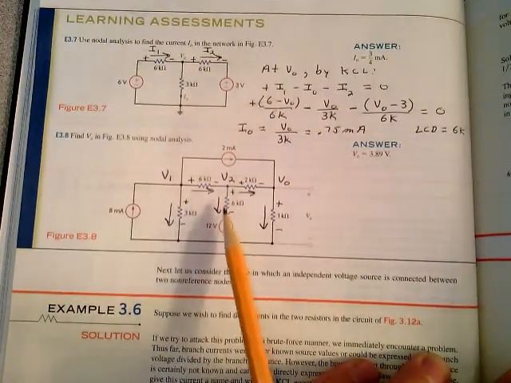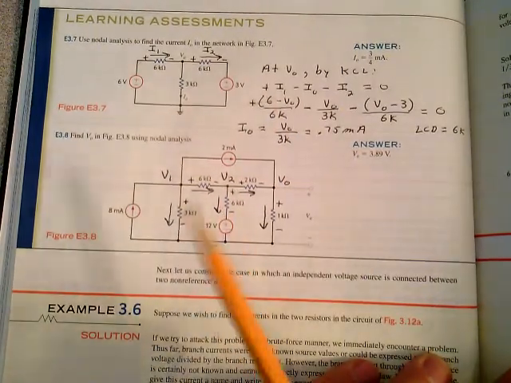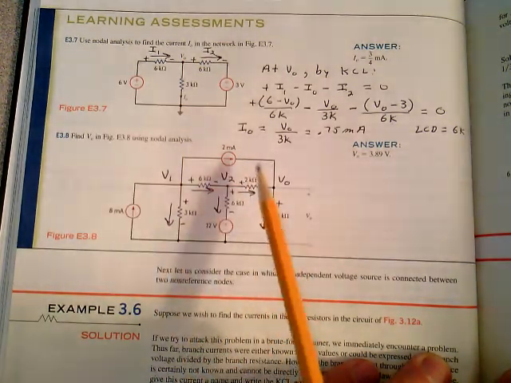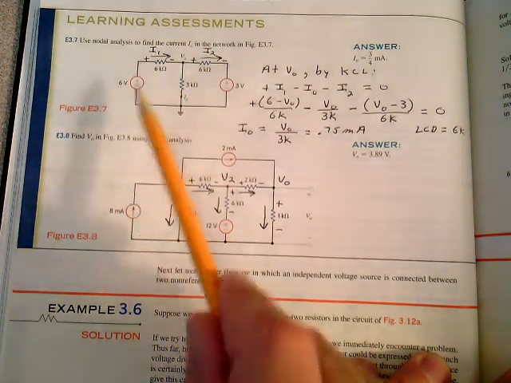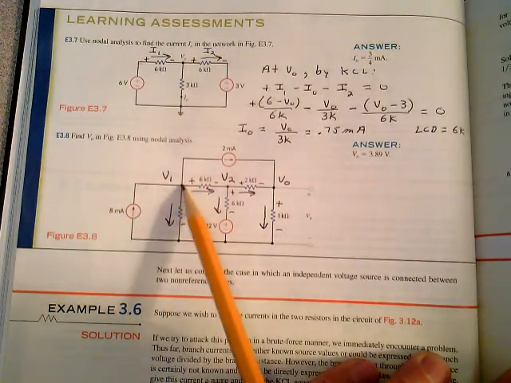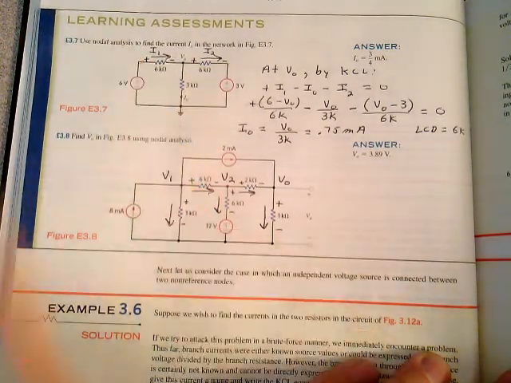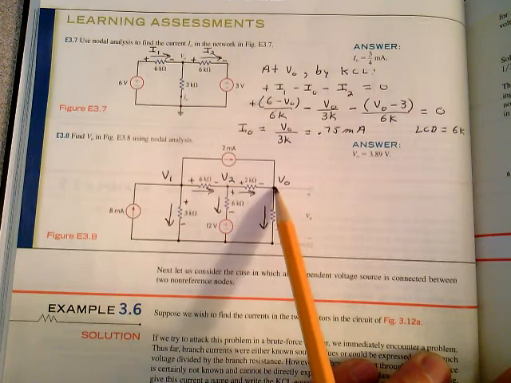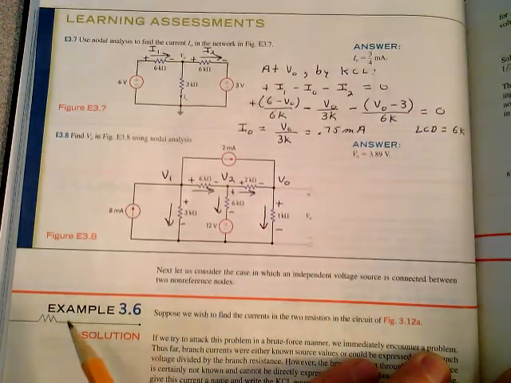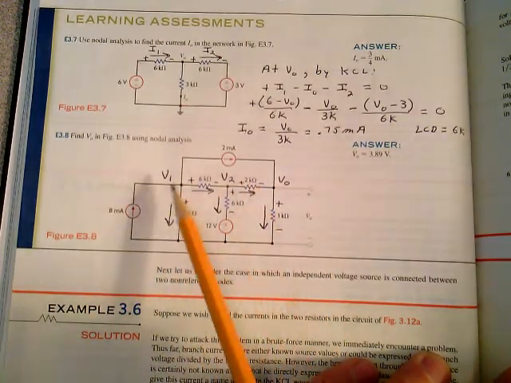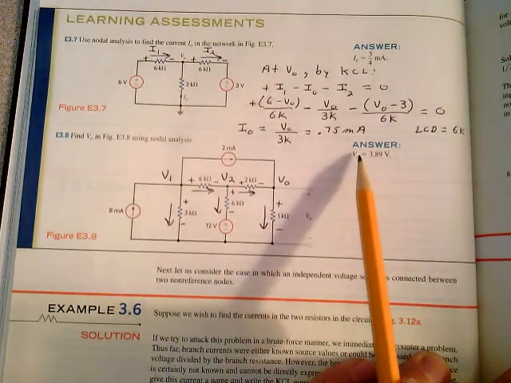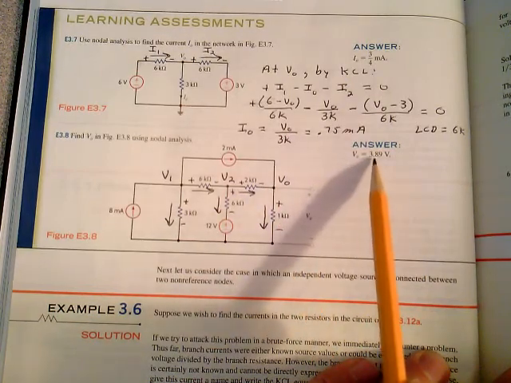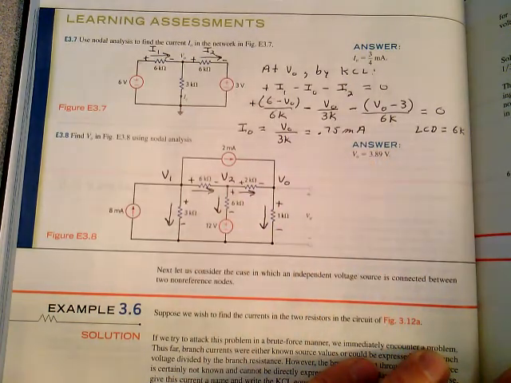Down here, E3.8, I want you to notice, how do I set this up? Well, that is a current source. It's not a voltage source like up here, so I have to label that node V1 because I don't know the voltage there, like I knew it up here because it was a voltage source. That's V1, there's V2, there's V out. Author gave that. Assign currents, write 3 equations. Solve the equations. V out, this voltage here is 3.89 volts.